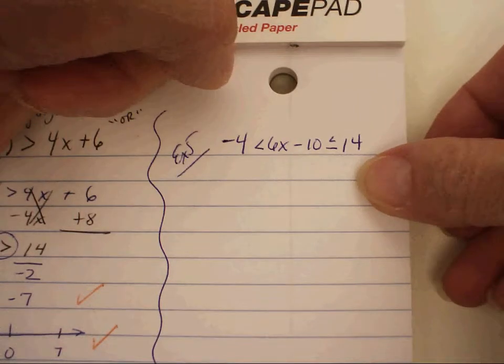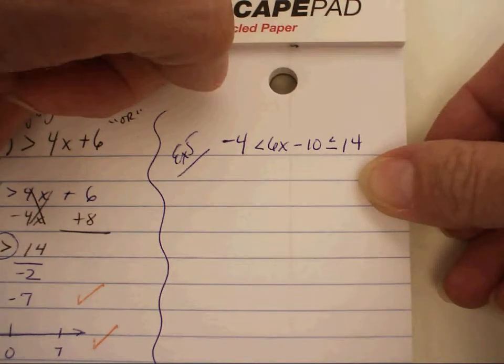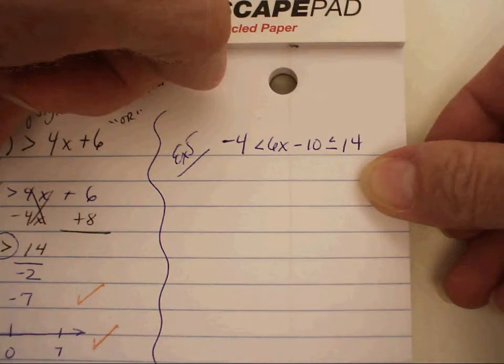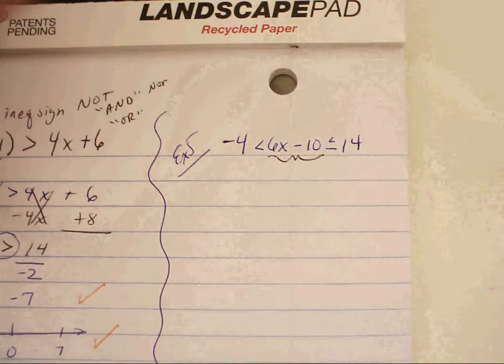And. Good. This is where I want you to drop your pencil or whatever so you can totally focus just for a second. There is a common misconception that you split the middle piece, that you say -4 is less than 6x and -10 is less than or equal to 14. Does anybody know why that's not correct?